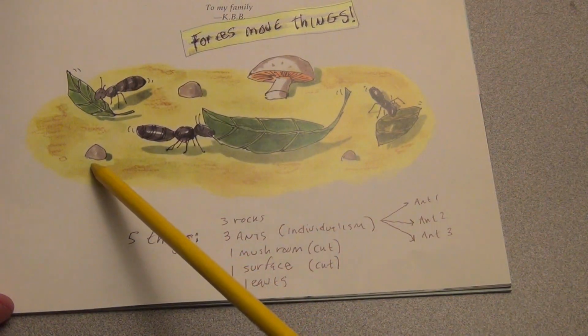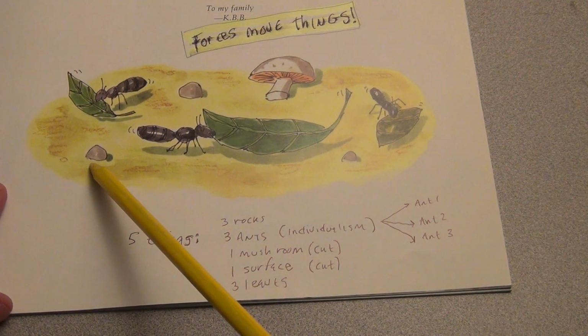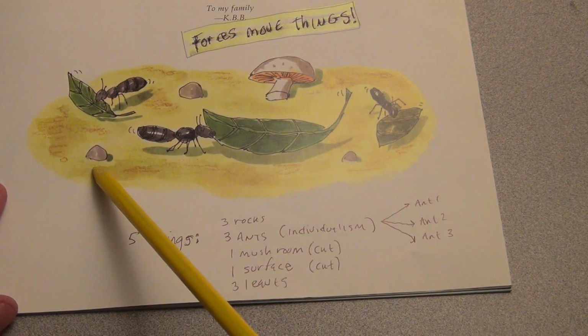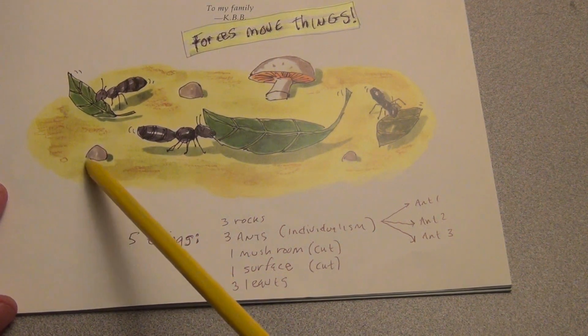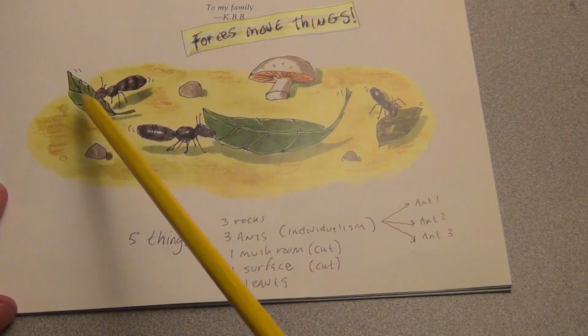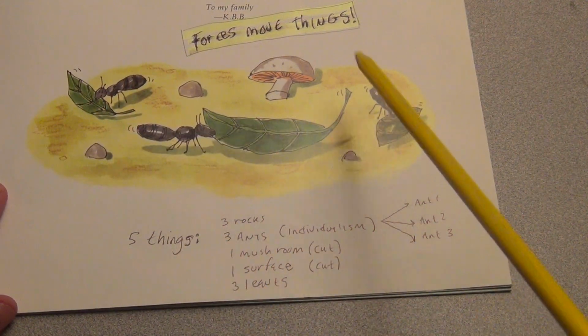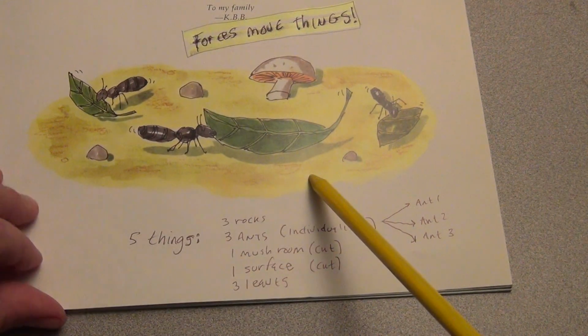The rocks don't move because they're at their lowest what's called gravitational potential. That means there's no force between the rock and the earth to make any movement. The ants and the leaves and the mushrooms, however, move according to what's called the electromagnetic force.